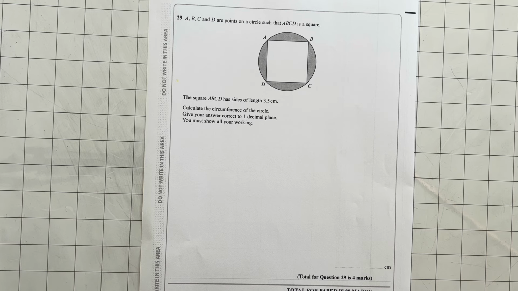We're told we must show all our working. Pause the video, attempt to answer the question, return to play the video to see the solution and where the marks are awarded.